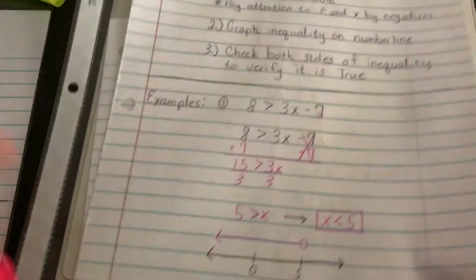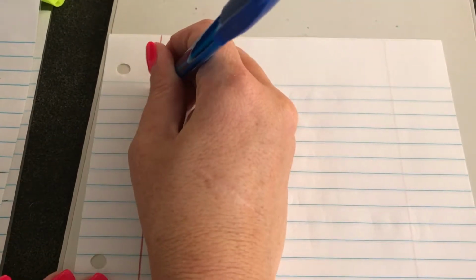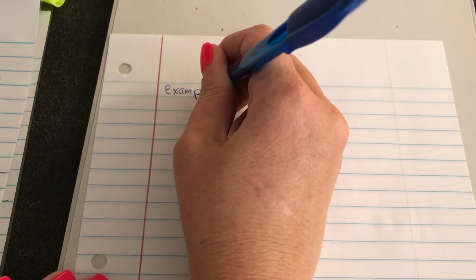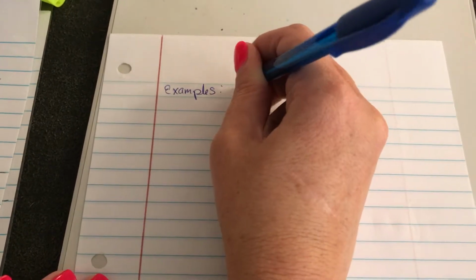If you're taking notes at home, just add it to the bottom like this. All right, here we go. Example 1. First two examples, and then number 1.